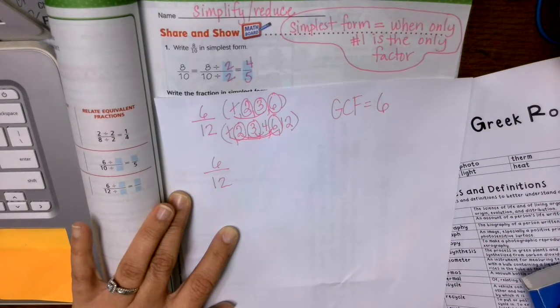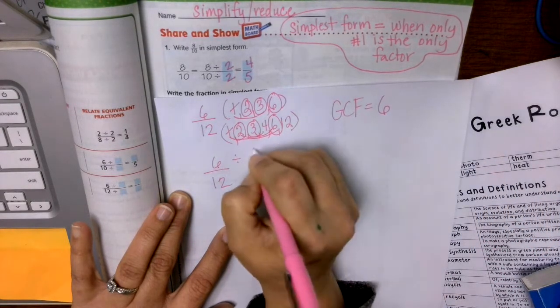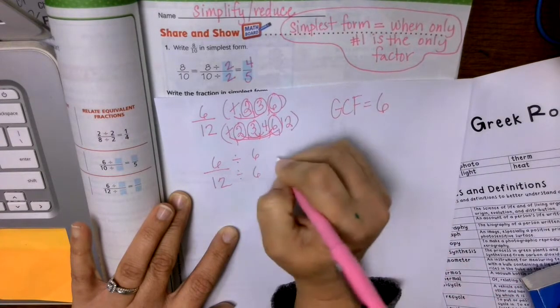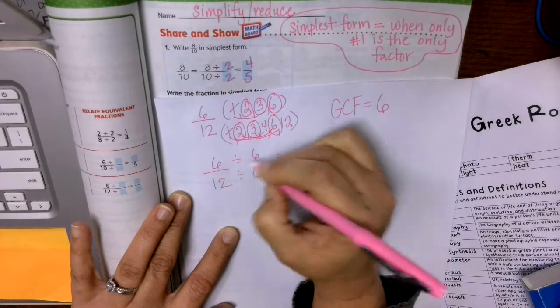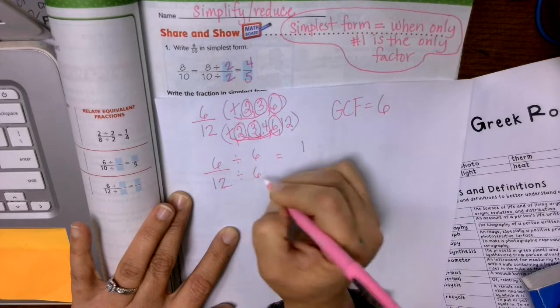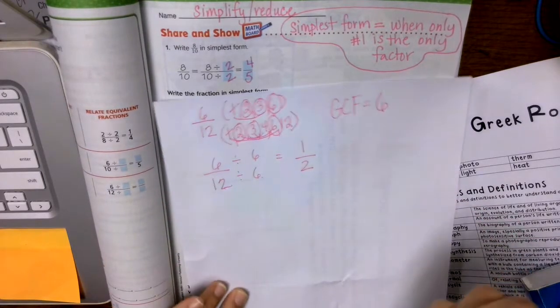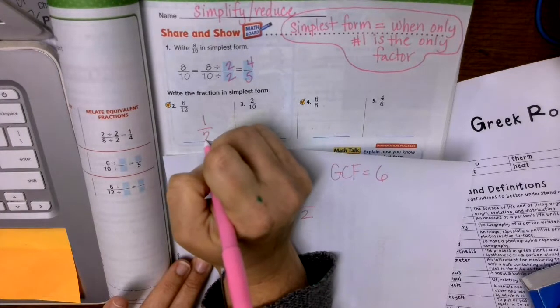Step 3 says I need to divide the top and the bottom by the greatest common factor. 6 divided by 6 is 1. 12 divided by 6 is 2. See, we knew that was equal. So we're going to write that in our blank.